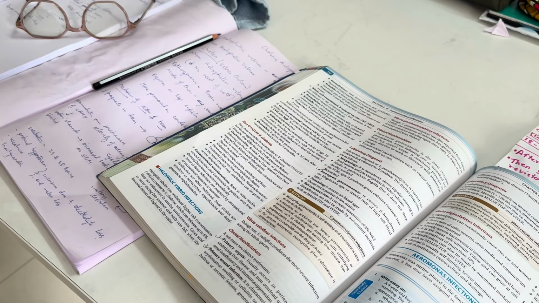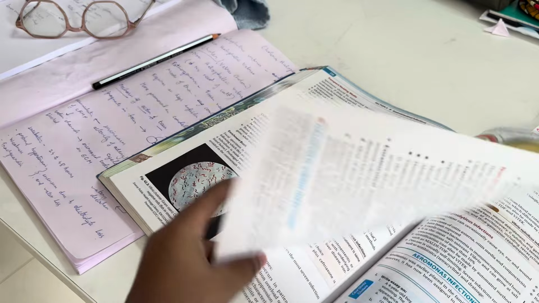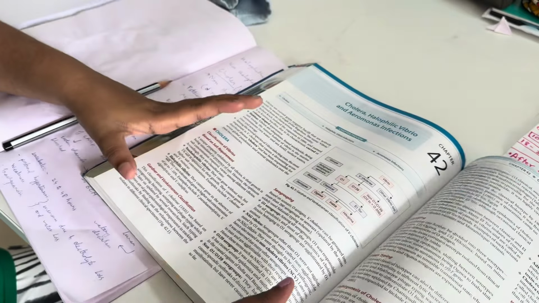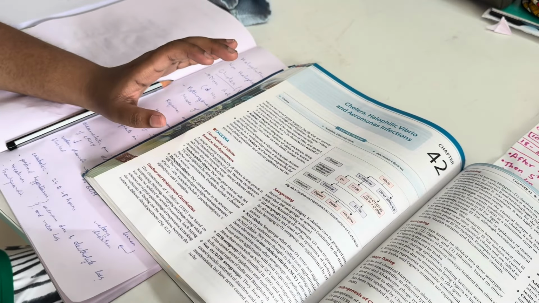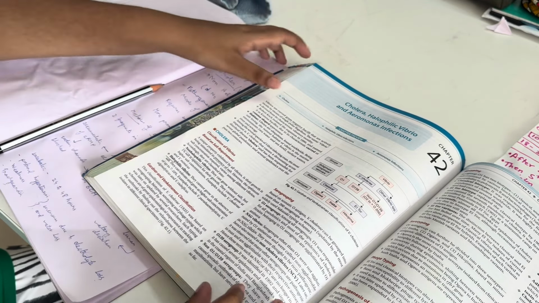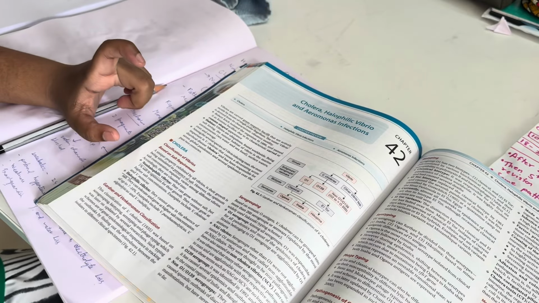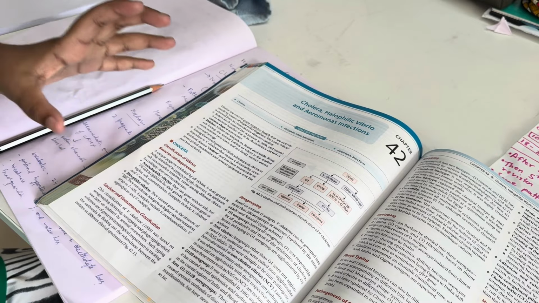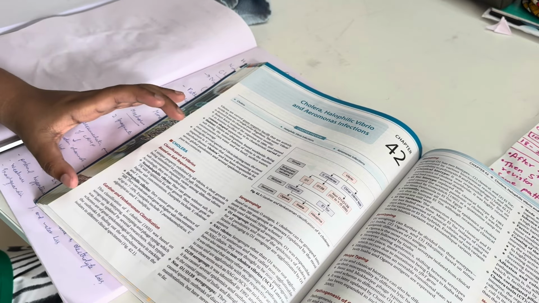Alright guys, so we have completed this chapter. I have read the whole lesson and these are the points that felt important to me, which I'm going to mention now. So firstly we have to understand about cholera. Cholera is the main topic of this chapter.